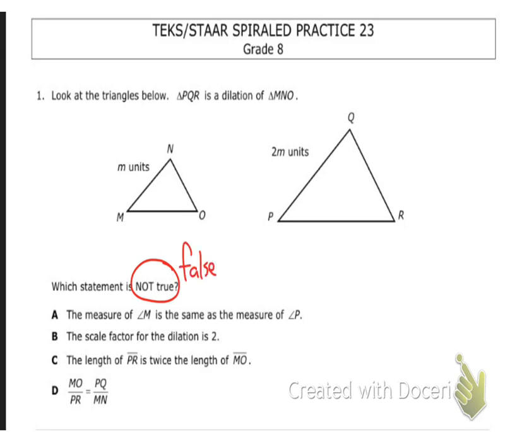Now, every time you have these true or false questions, go through all the answer choices and prove them all. That way you don't accidentally miss that you were looking for false or that you were looking for true or whatever it is that you were looking for in that case. So let's start off with the keyword. It's a dilation. You all should know that it means to get bigger or smaller, or I should be using enlargement or reduction.